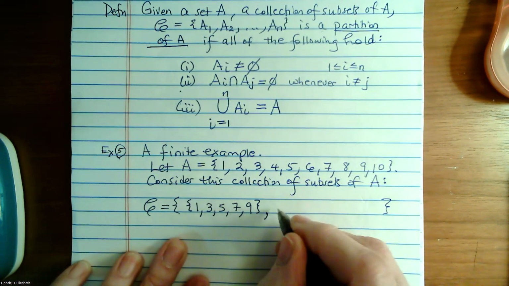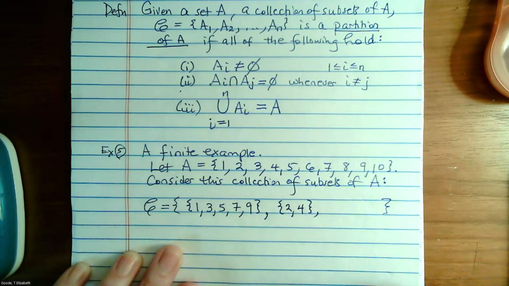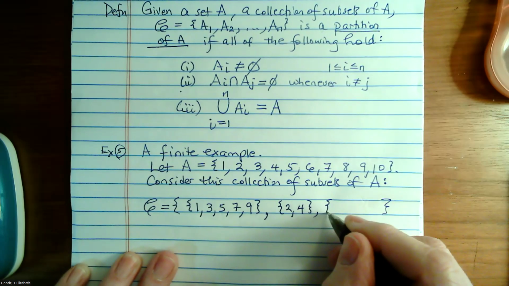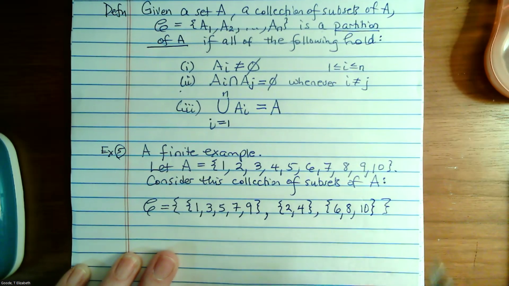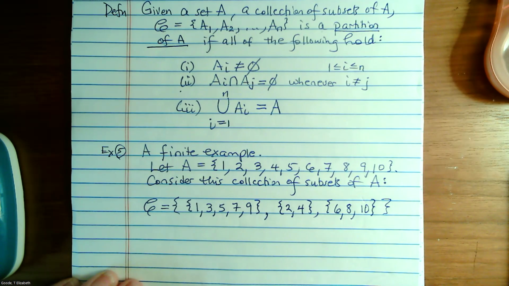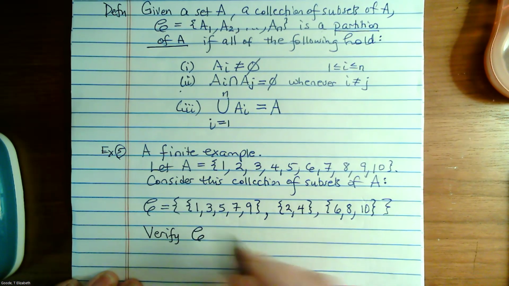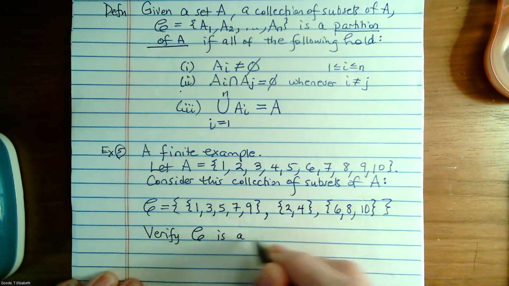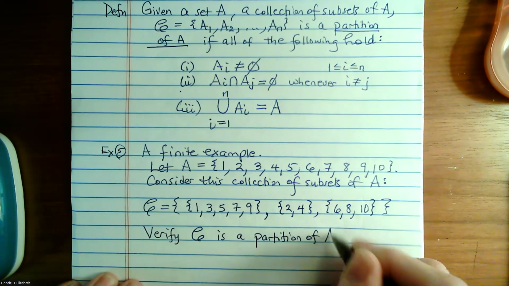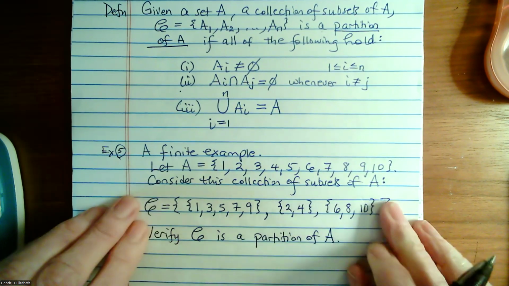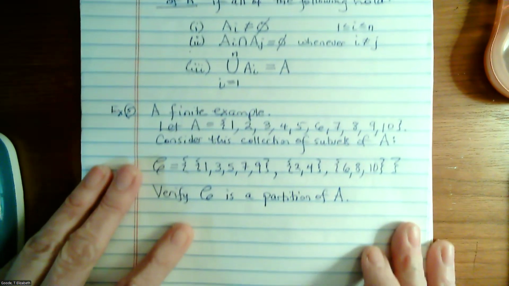Then the next element is the set containing 2 and 4. And the last element of this collection is the set that contains 6, 8, and 10. Okay. Verify that curly C, this collection, is a partition of A. So we're going to verify that this collection satisfies these three properties.